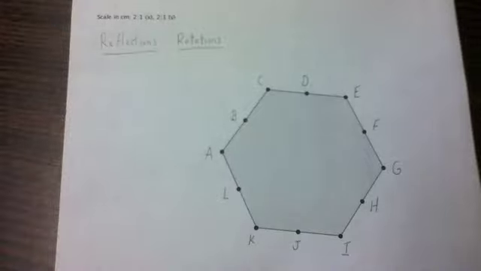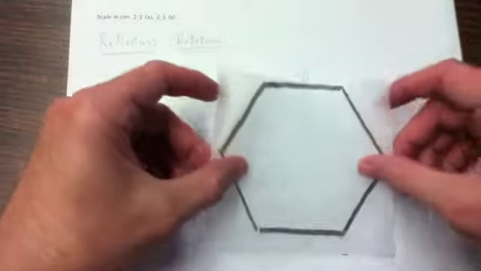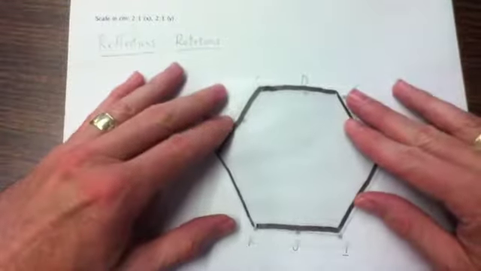Hey Geometry for Teachers students, we have here a regular hexagon, and what I want to discuss are the isometries that send this regular hexagon to itself. So yay, we have our piece of tracing paper. Let's talk about reflections first.